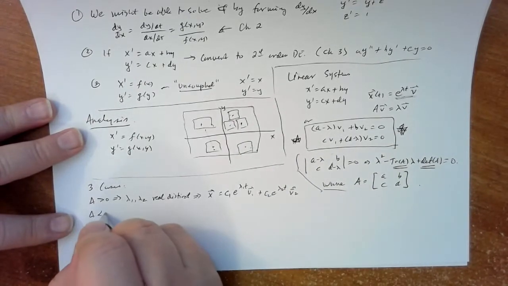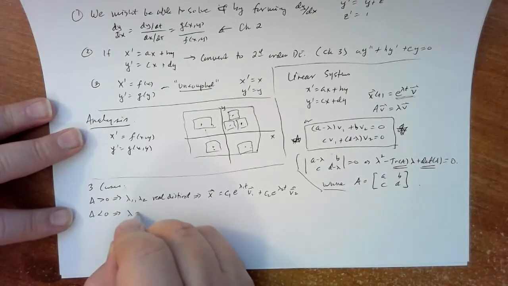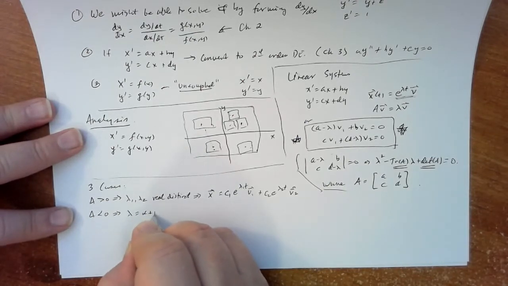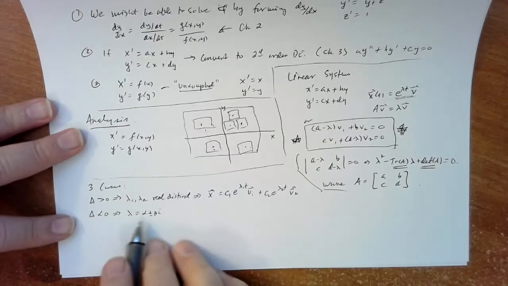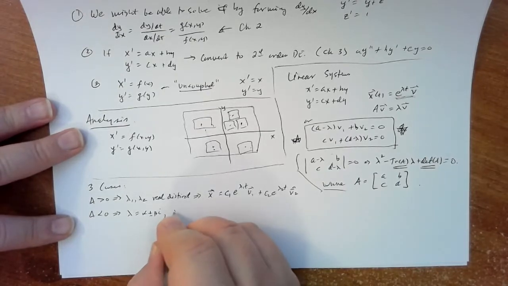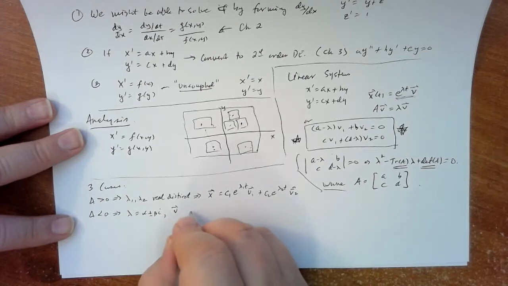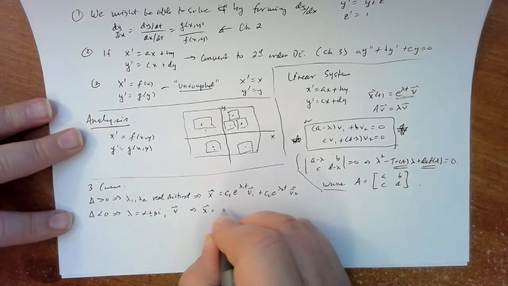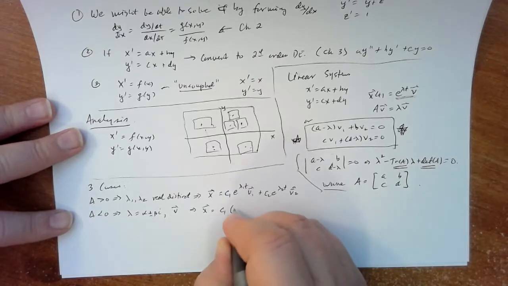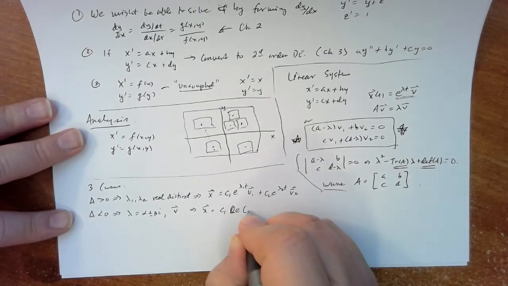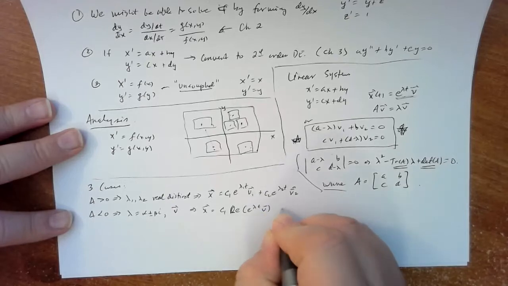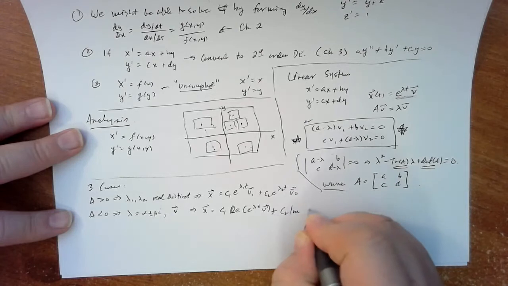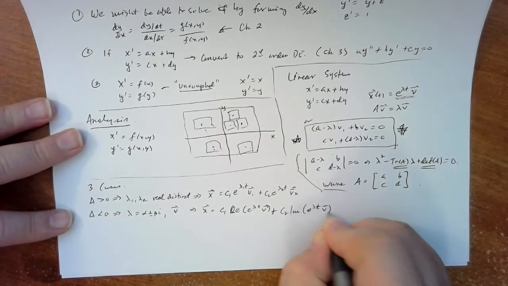If the discriminant is negative, then lambda is complex, and we only use one of those. Let v be the eigenvector. And so x of t is going to be a linear combination of the real part and the imaginary part of our expression: c1 times the real part of e to the lambda t times v, plus c2 times the imaginary part of e to the lambda t times v.